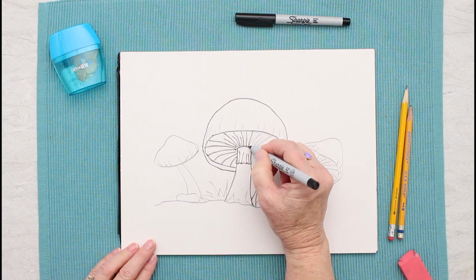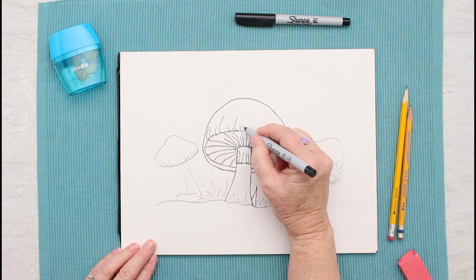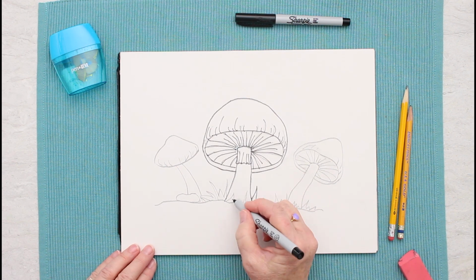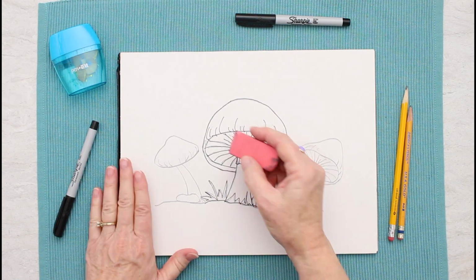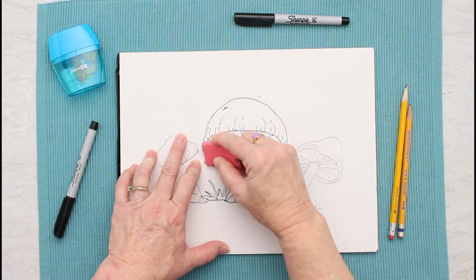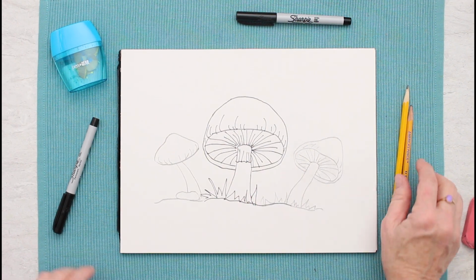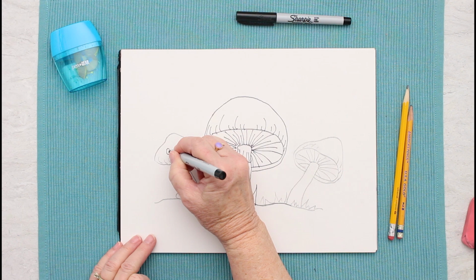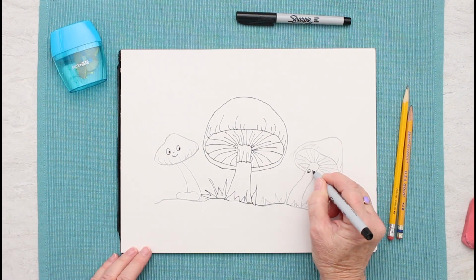Once you've practiced a little bit, you could draw your mushroom with the marker and not draw it in pencil first. Now, I'll go over those other two mushrooms later, but once I've gone over them with my marker, I can go back and erase all my pencil lines. That's perfect for a color sheet. You can also make these cute by putting some eyes on them and a face if you want, or it could be on the stem if you'd rather. So then we have a cute mushroom drawing.